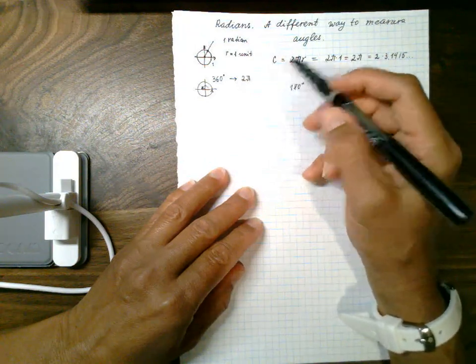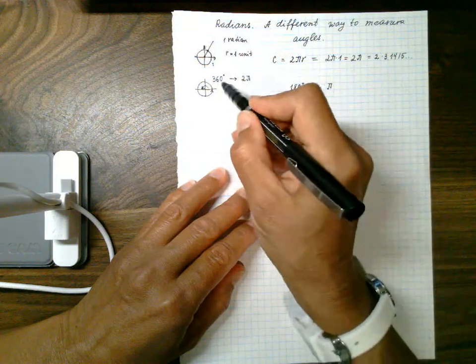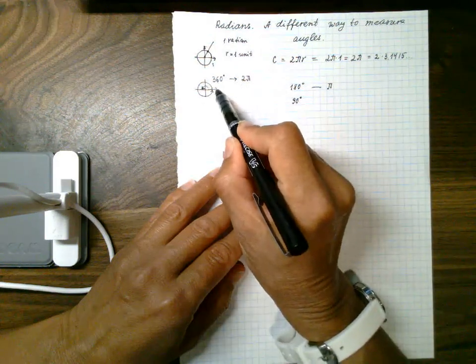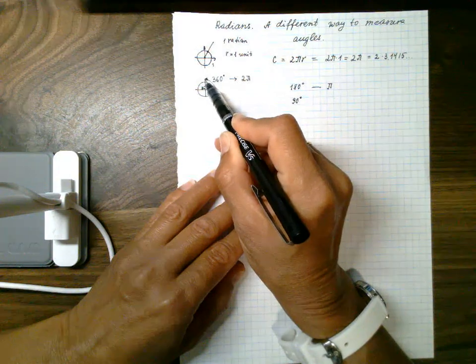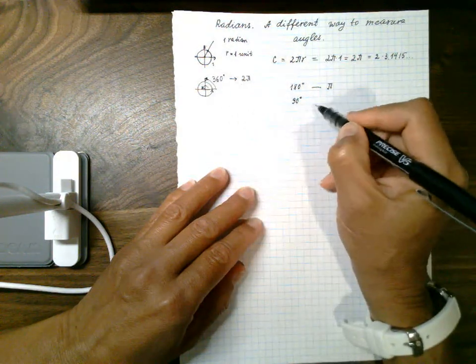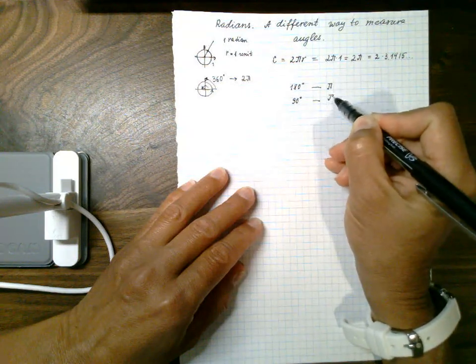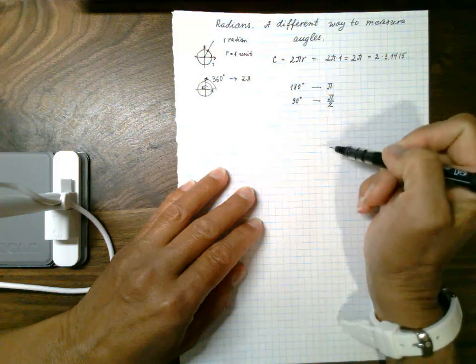Now, quarter, which was 90 degrees, remember? 90 degrees was the angle from here to here, all right? 90 degrees. What was it? Well, because 90 degrees is half of 180, it's supposed to be half of this too. Half of pi is pi over 2.